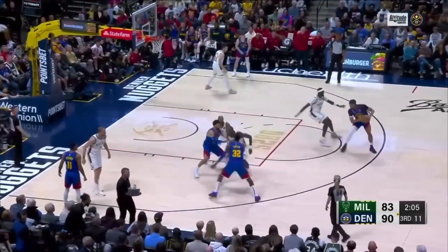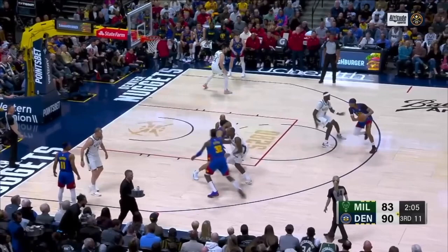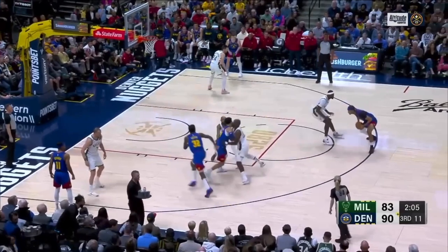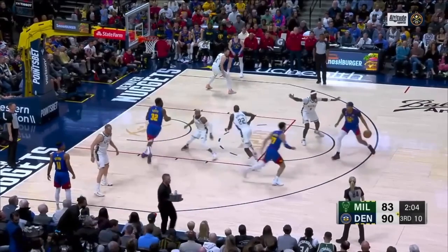Okay, so we have another cross screen right here. If you're Javon Carter, you've got to stay attached to Jamal Murray, your man setting the screen. You got to jam Jeff Green as he comes through so this player can get on the other side. But you got to stay connected to Jamal Murray. You're not connected to Jamal Murray.